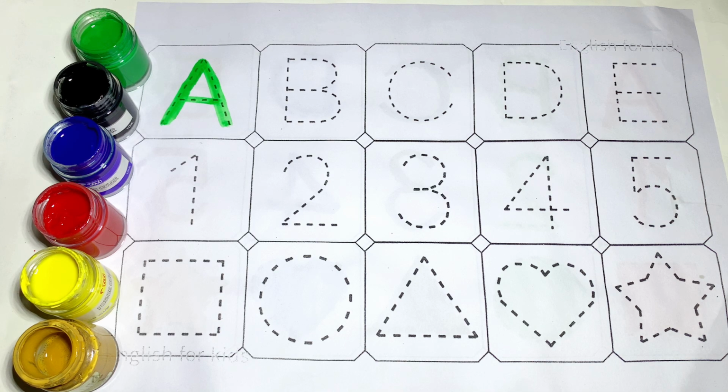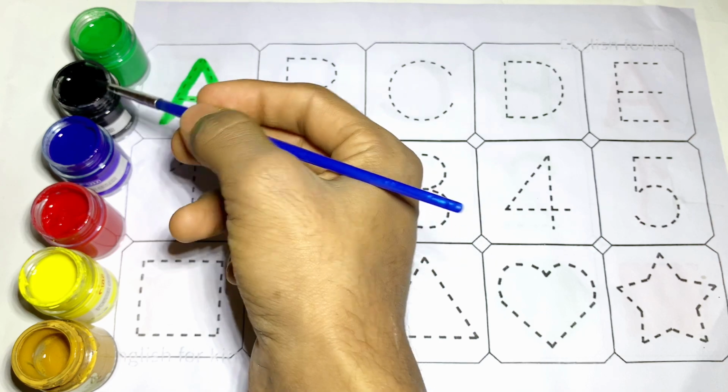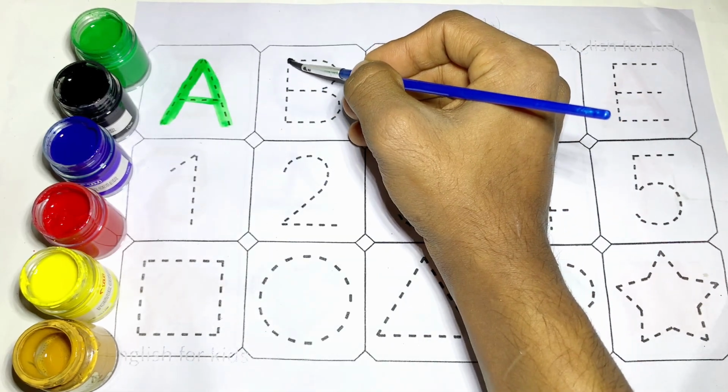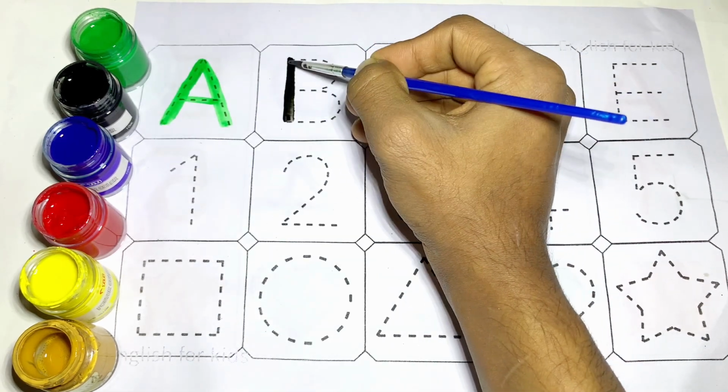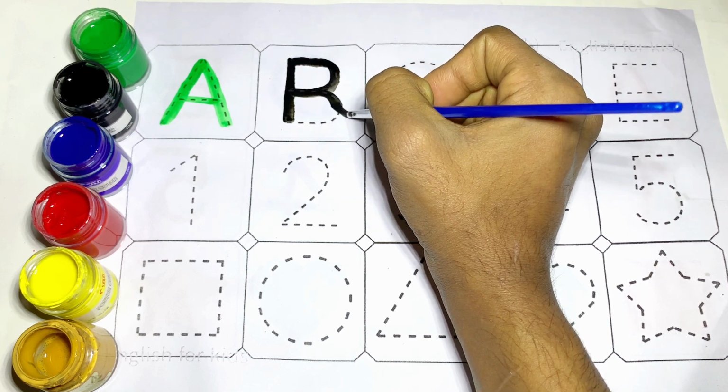Kids, now draw B. B for ball, B for bat, and use black color, the alphabets of B.